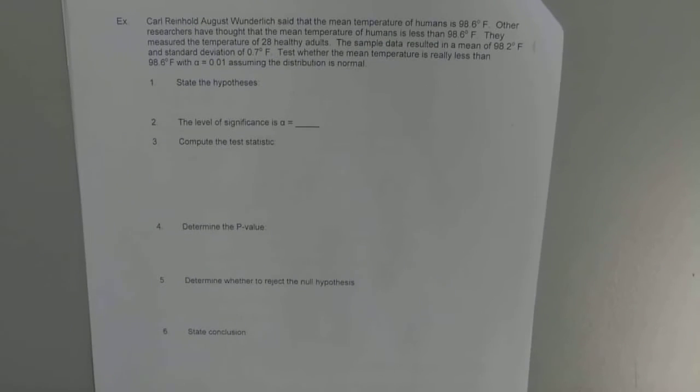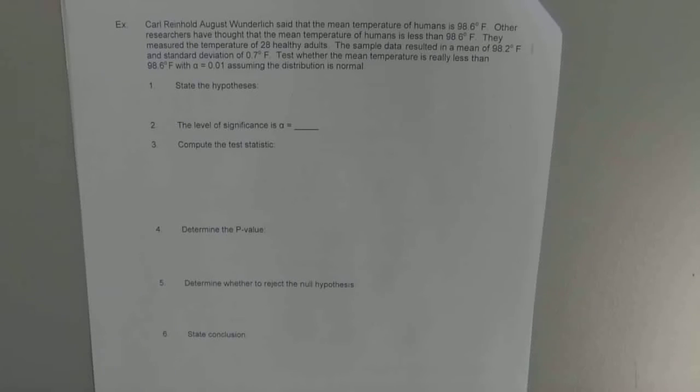It says, Karl Reinhold August Wunderlich said that the mean temperature of humans is 98.6 degrees Fahrenheit. So those in the health field, that's supposedly normal, right? Other researchers have thought that the mean temperature of humans is actually less than that. So they went and measured temperatures of 28 healthy adults.